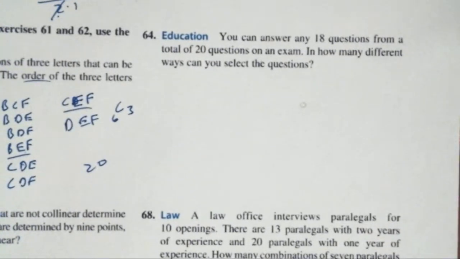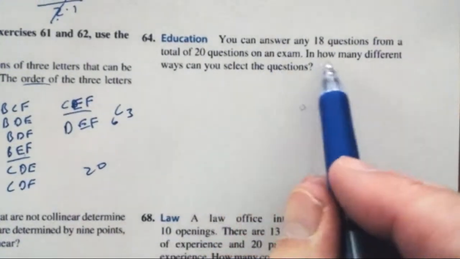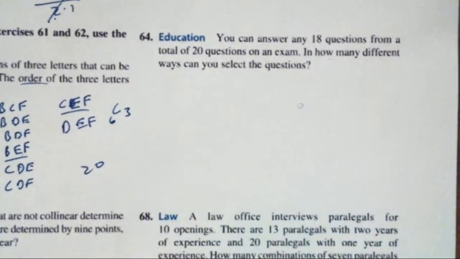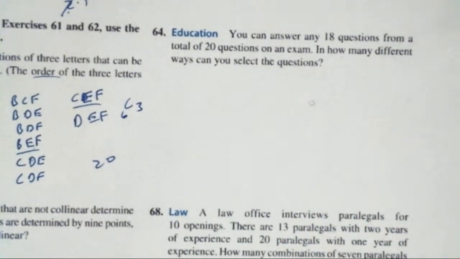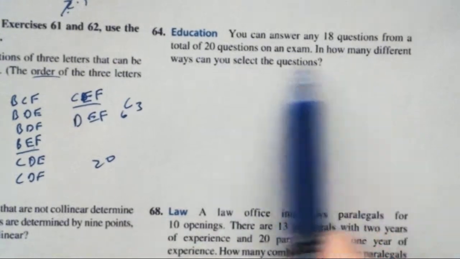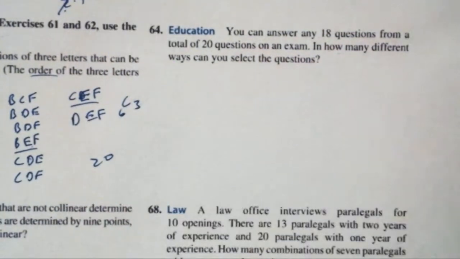Sorry about that. Okay, you can answer 18 questions out of a total of 20 on an exam. And how many different ways can you select the questions? So we're going to select 18 out of 20. Now we have to try to figure out, does the order matter? Let's say I could select 4 out of 5, and I select A, B, C, D out of A, B, C, D, E. Is A, B, C, D the same selection of questions as D, C, B, A? Well, they haven't done anything to make me think that the order of these questions matters.